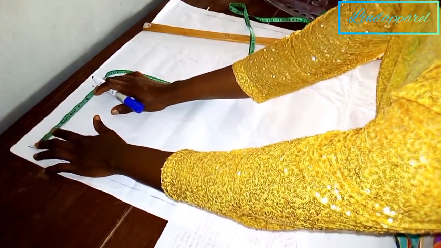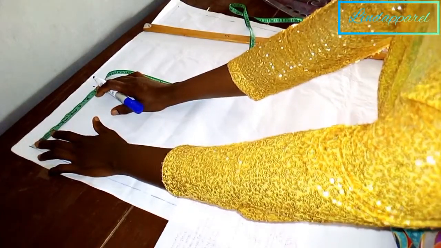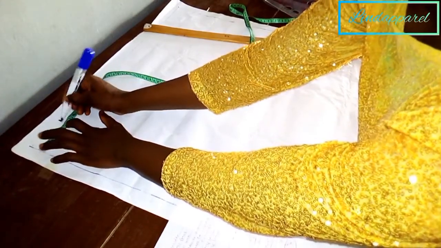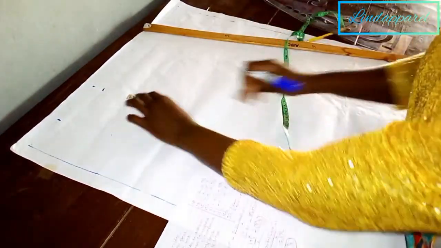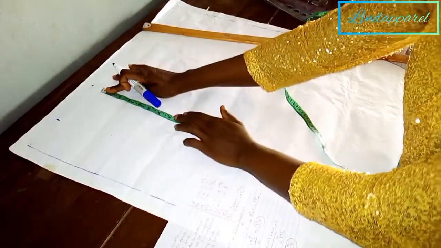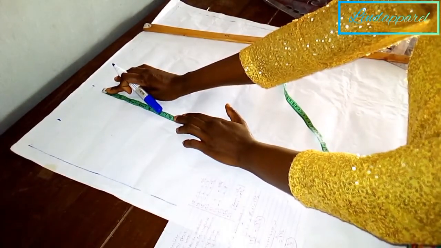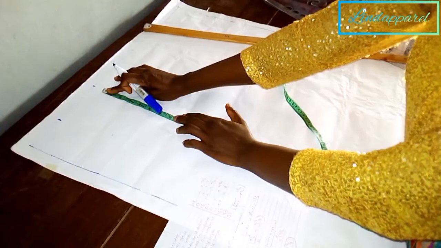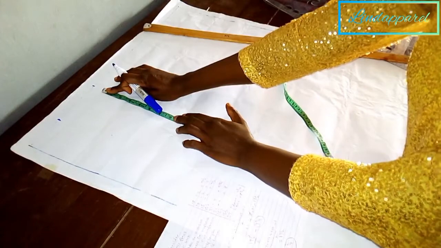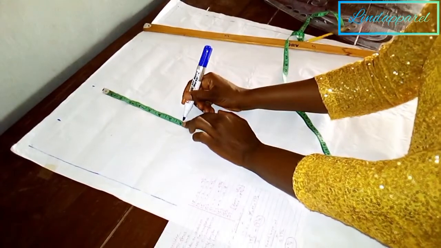My neck width is bust divided by 8. Whatever I get, divided by 2 plus 1. Mine is 3. I'll mark 3 inches. From my shoulder slope, I'm going to be marking my armhole, which is shoulder divided by 2 plus 1, or 1.5. I'm using my shoulder, which is 7.5 plus half inch, so I'm marking 8 inches as my armhole.